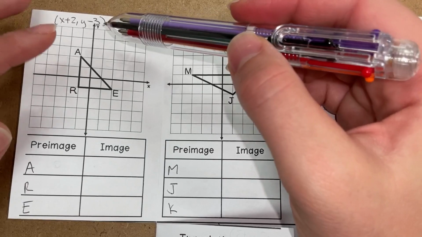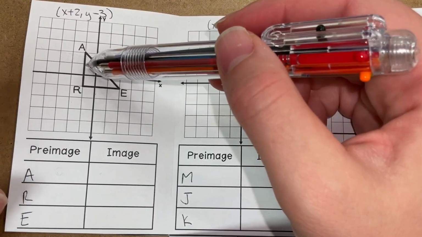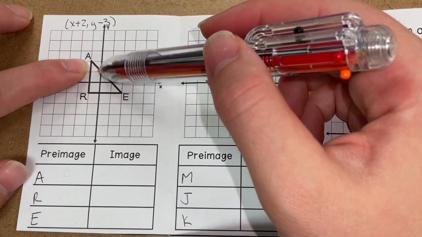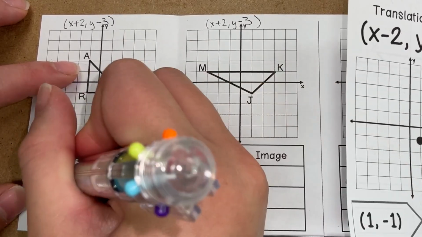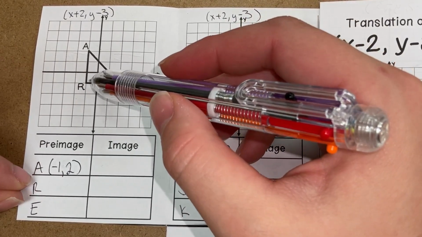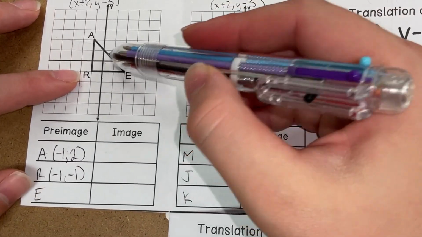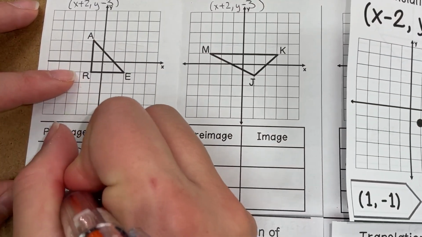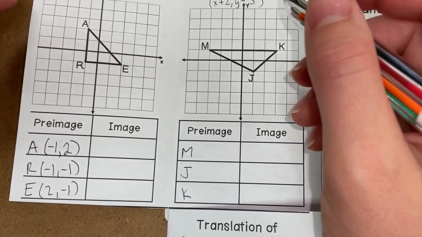Okay, so inside here, we are going to take a whole shape that's on the graph, and we are going to move it. Now, first things first, I want to write out this point. So this point from the origin, back 1, up 2, so that's back 1 is a negative 1, up 2 is a positive 2. Then for R, we go back and down, so negative 1, negative 1. E here goes right 2, so that's positive, down 1, that's negative, so we got 2, negative 1. All right, so remember, lefts and rights are your x values, ups and downs are your y values.